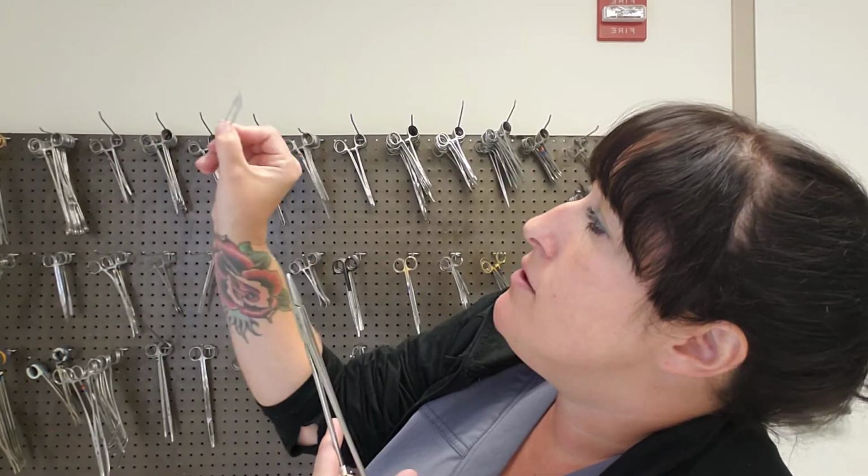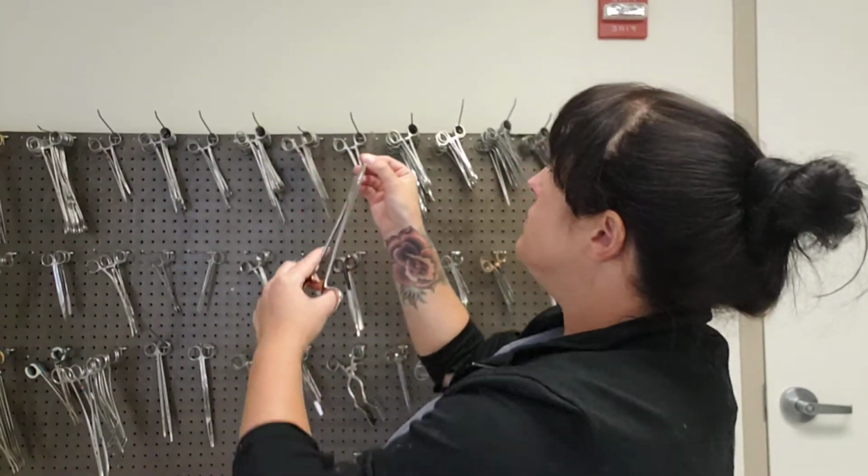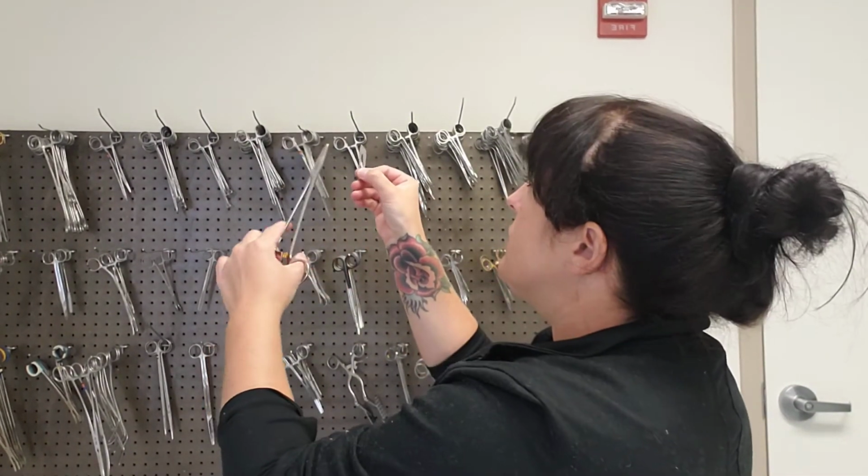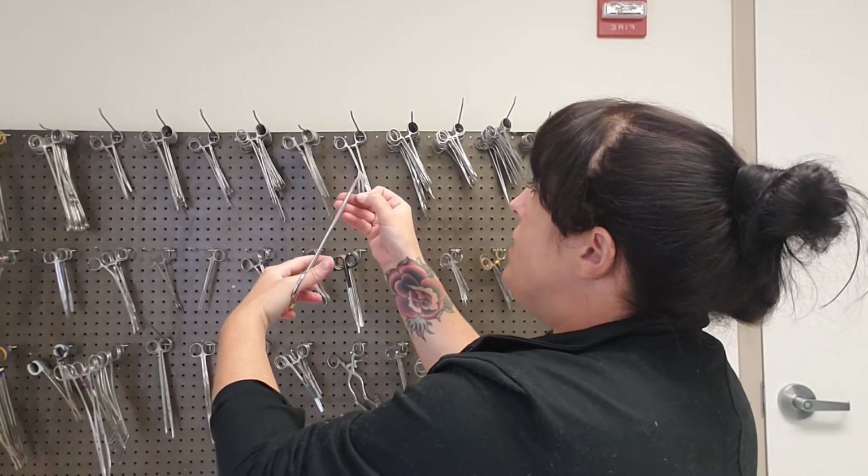All right, so your 3 is going to be your most common. A lot of your initial incisions, you're going to be using either a 10 or a 15 blade on a number 3 knife handle. Now, the way you load these is you're going to use your right hand, and you're going to have your blade pointed out, and you're going to grab it right here.